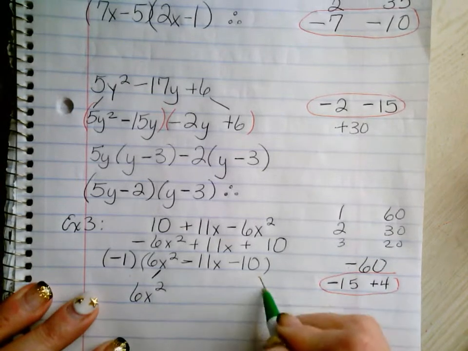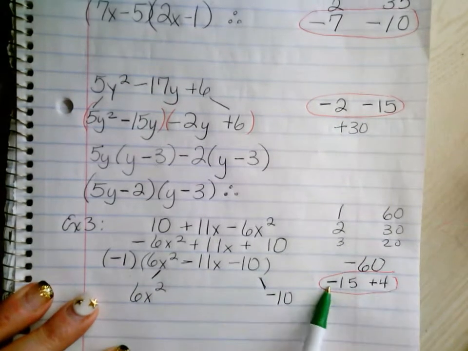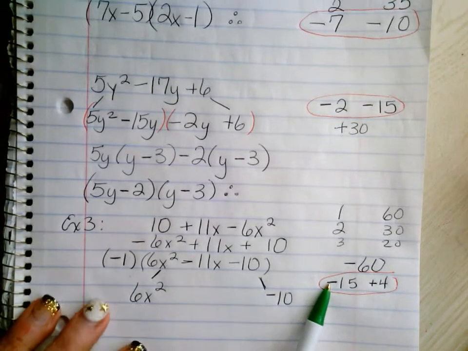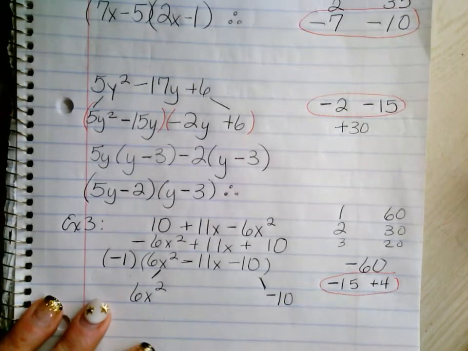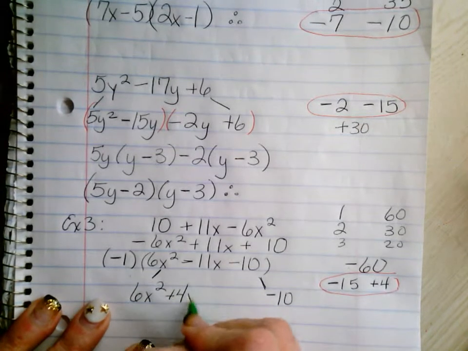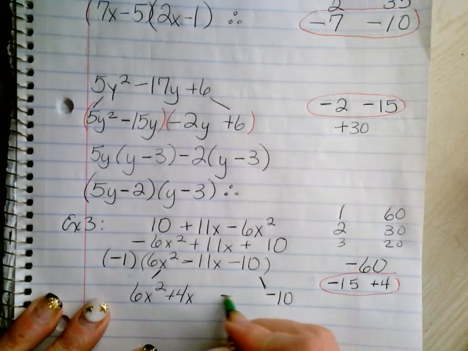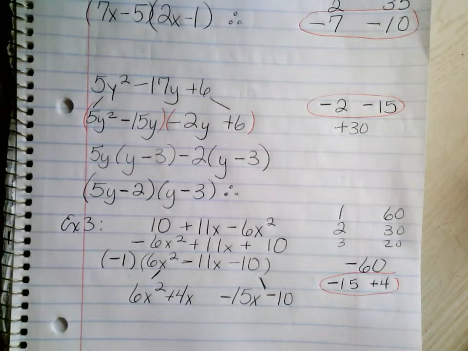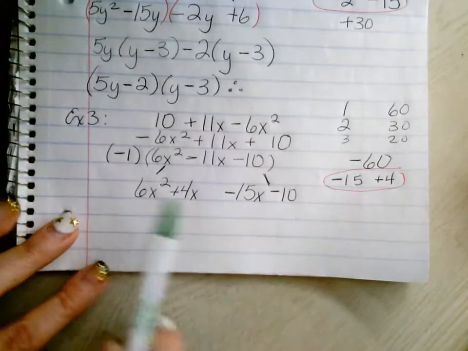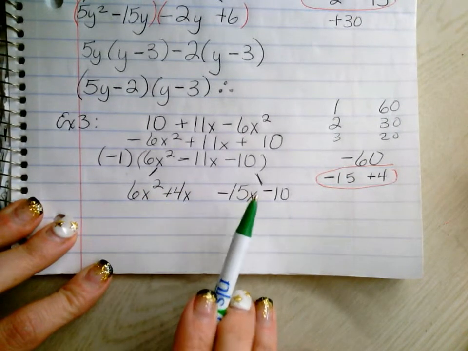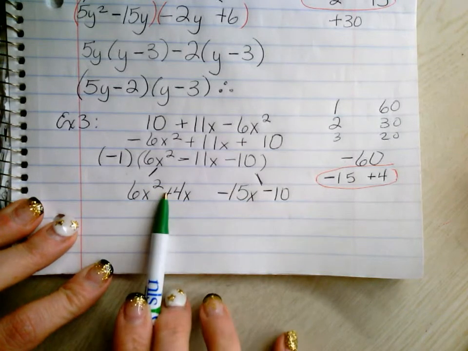6x squared, negative 10. Plug these in where they're most factorable and attach that 11x. The 4, I'm going to stick over there because of the 2, or because of the 6. The negative 15, I'm going to sit over there because they both share that 5. If you did it the other way, you would still eventually get to the same result, it just might be a little tougher. I just try to find the biggest factor that they both share. Here it's a 5, here it's the 2.